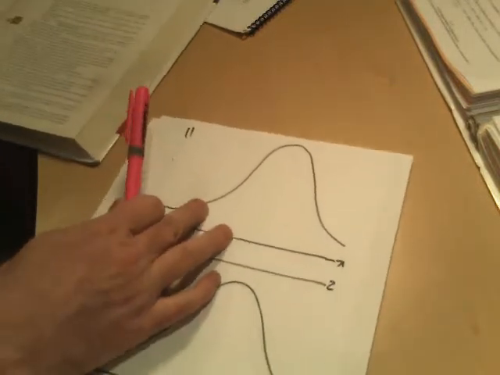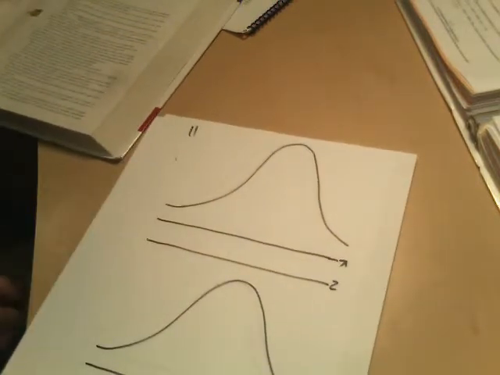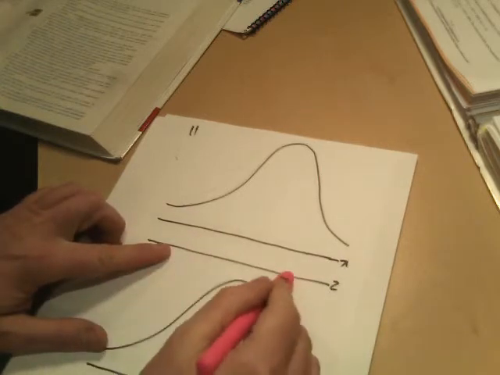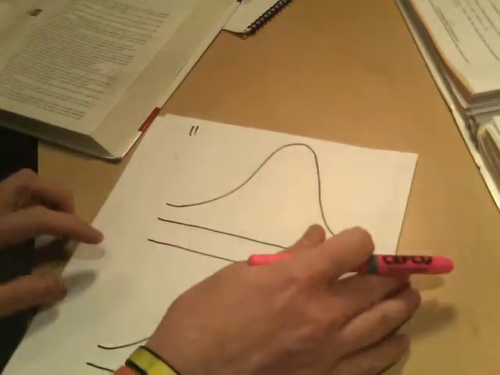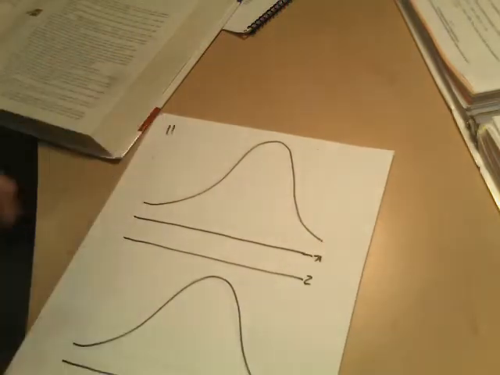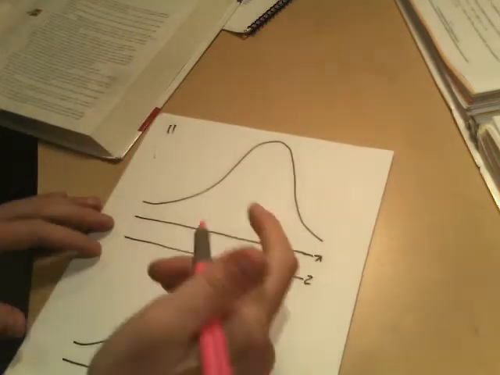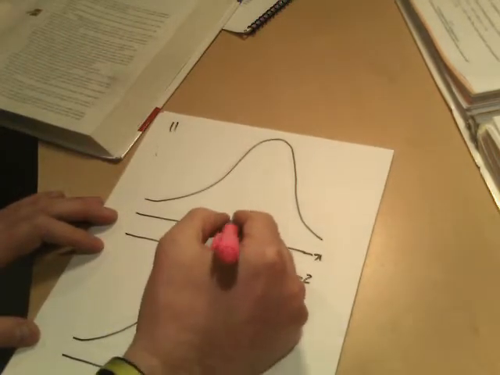Okay, here's question 11. It says, given that z is a standard normal random variable, compute the following probabilities. Because we've already got z-scores, and it's a standard normal distribution, here's the mean, here's the center point.